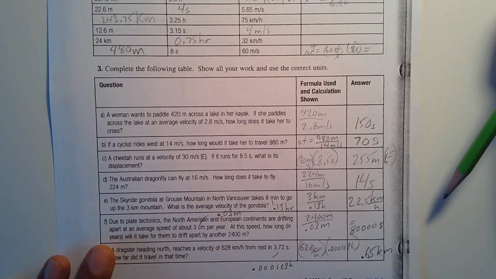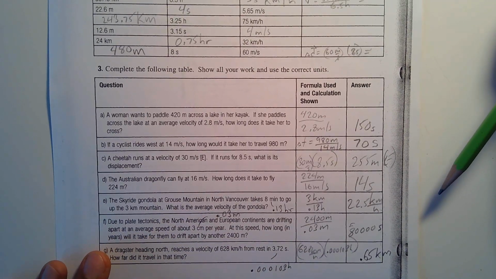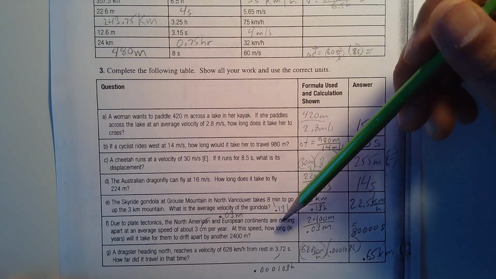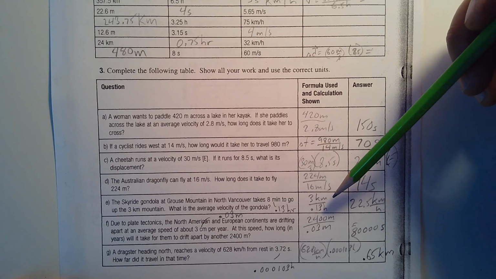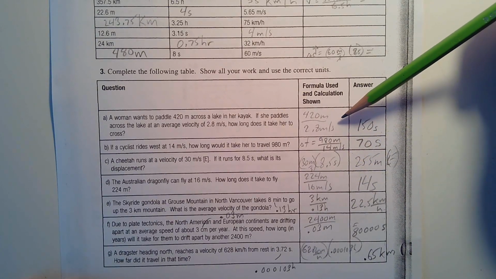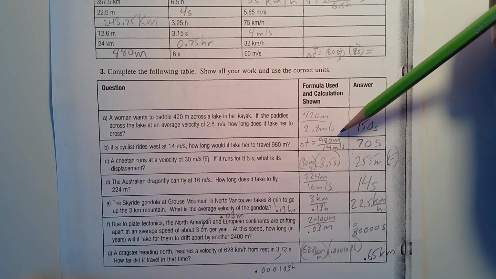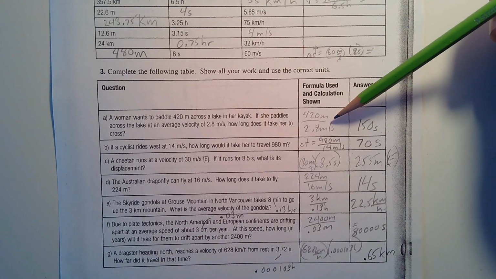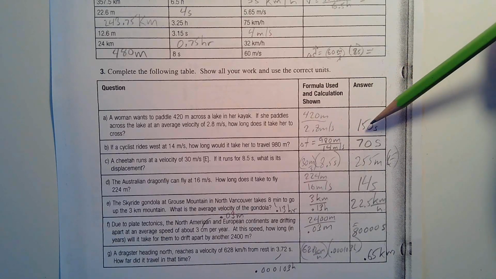So let's start with number 3E. E, F, and G were kind of the harder questions. Just before we get there, just like you would in math, make sure you're showing your steps. In terms of showing my steps, I want to show what numbers I'm using and how I'm using them in terms of the equation. And when I get my final answer, I want to make sure that I have the appropriate units.